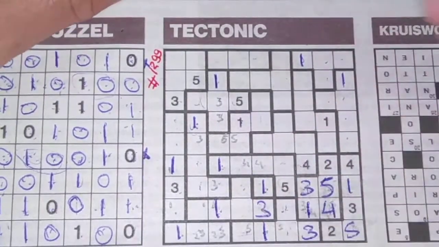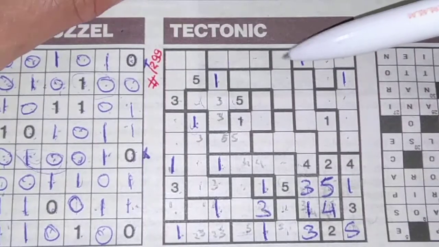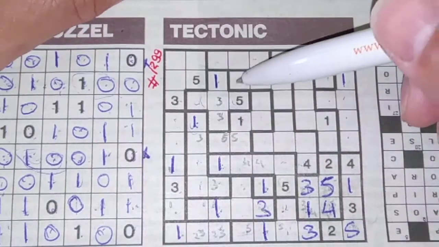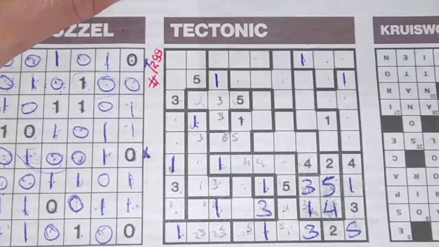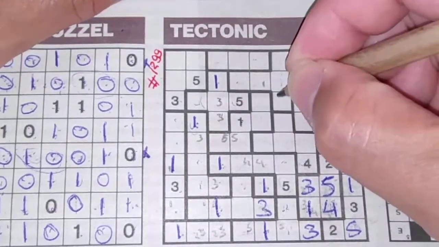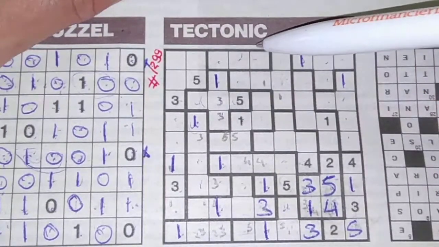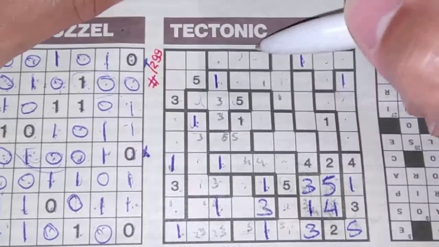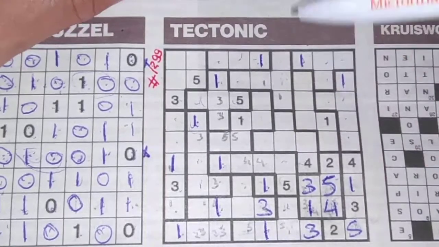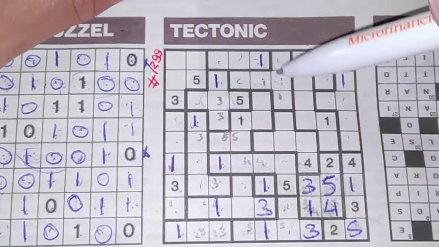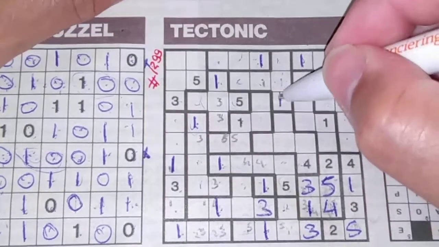And then these two boxes cannot be a 1. That box cannot be a 1, so 2 boxes left for the 1 should be here or there. These 2 boxes in the triple box cannot be a 1, so 1 box left for the 1 should be here. That means these 4 boxes cannot be a 1, so 1 box left for the 1 should be there.